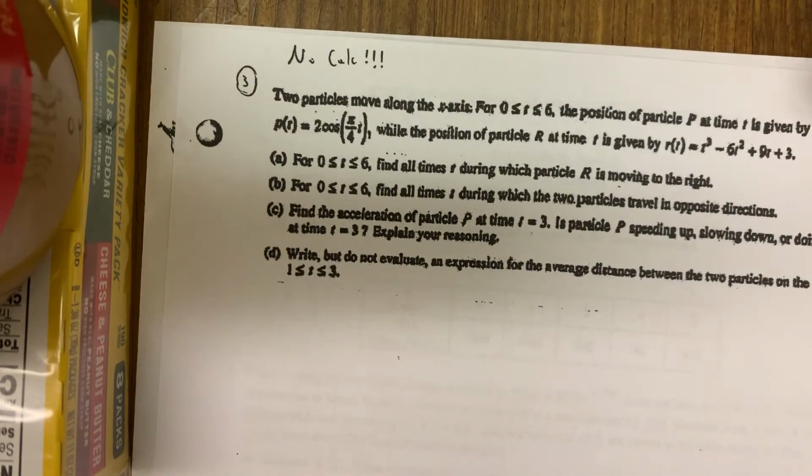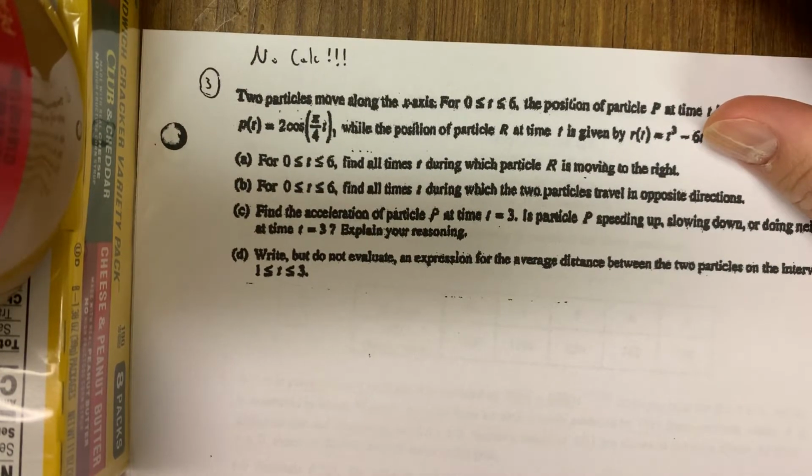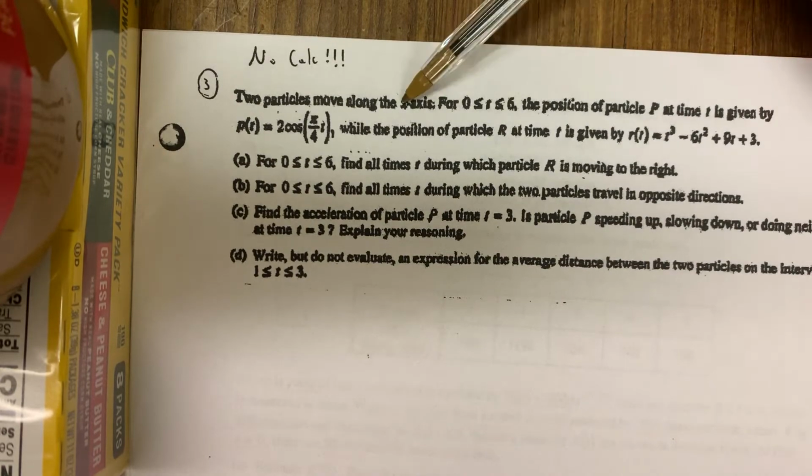We got 2 particles. 2 particles is getting out of hand. Now there are 2 of them. Does anybody get that little Star Wars meme on, you know, Star Wars Day? 2 particles move along the x-axis.